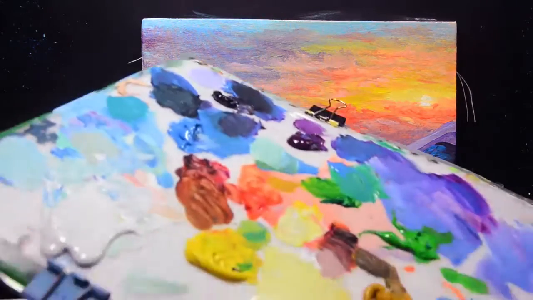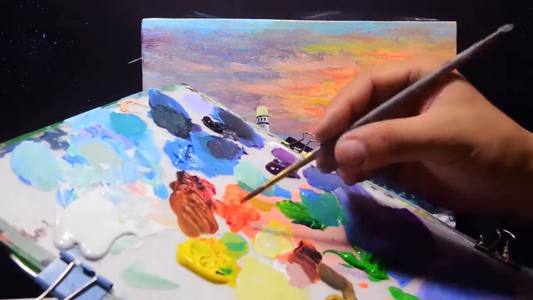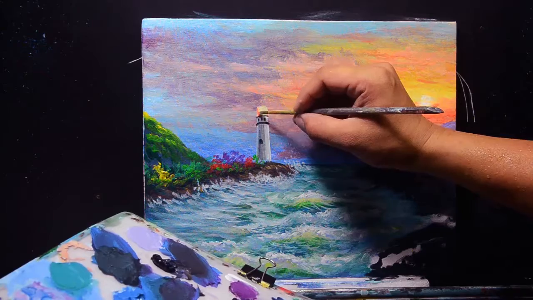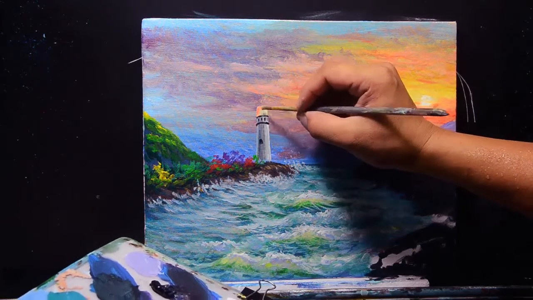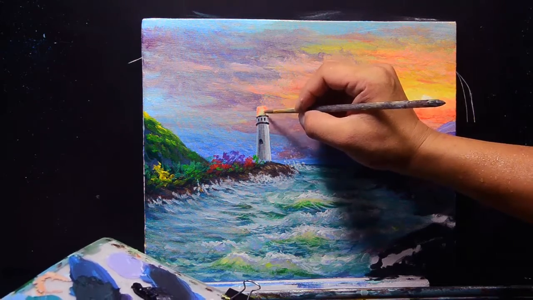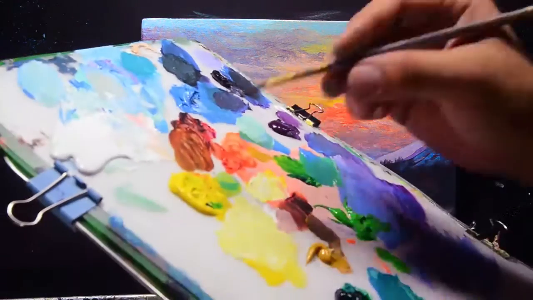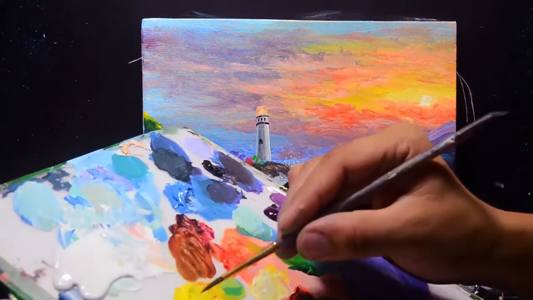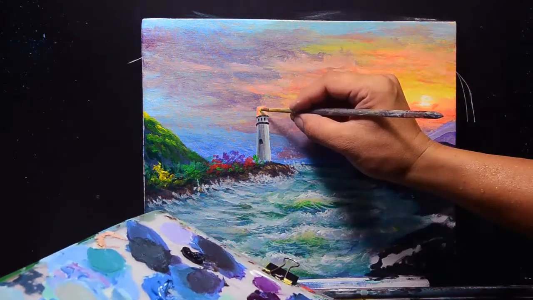Just looking good. Then the orange yellow. I'm going to add the orange yellow here at the very side of this area. Then after that, I'm going to add also the yellow color next to the orange yellow, the fluorescent orange yellow.